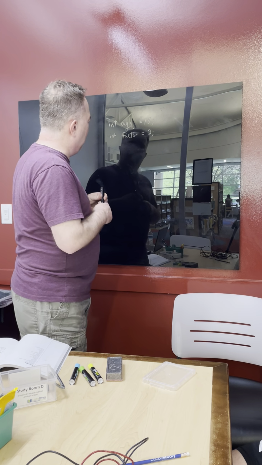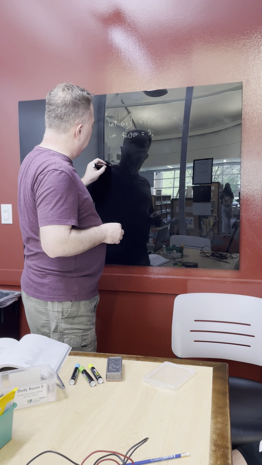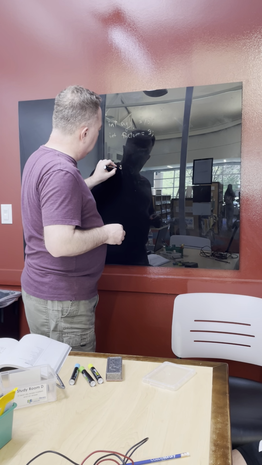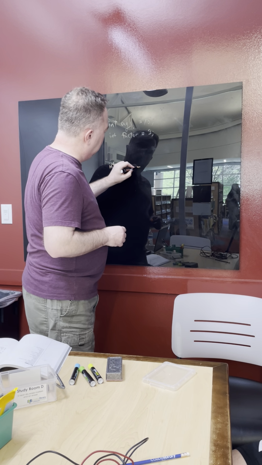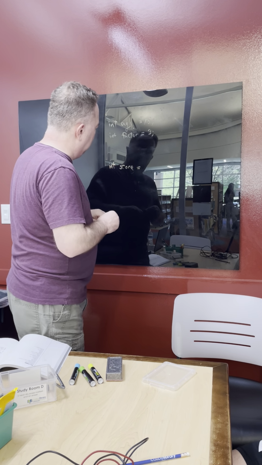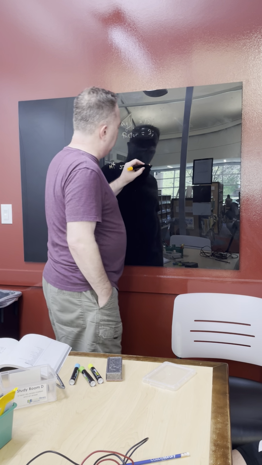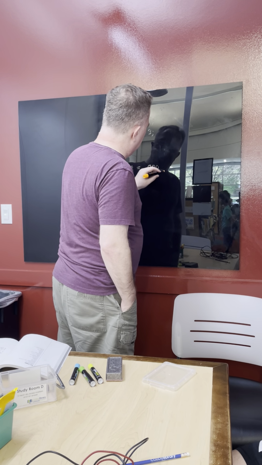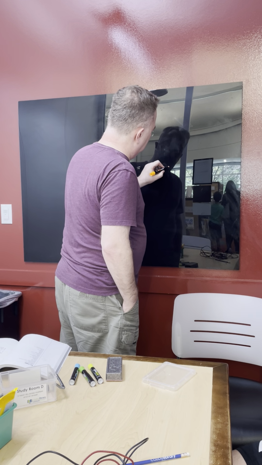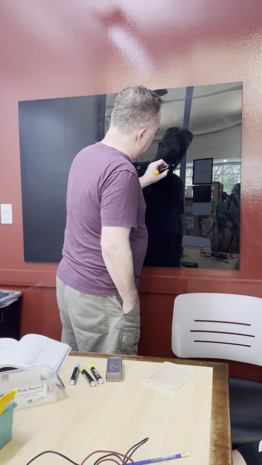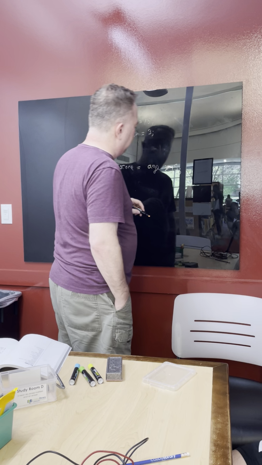So let's say I want to say int score is equal to, it's probably not a great example, let's just say age times 15 for some reason.